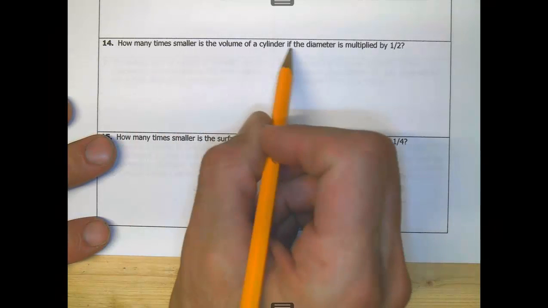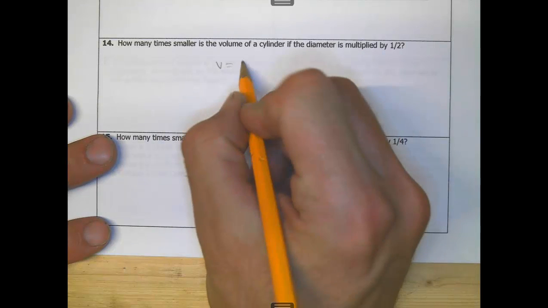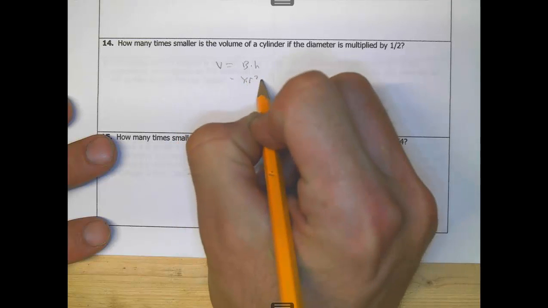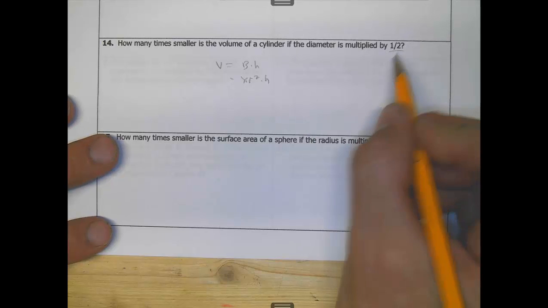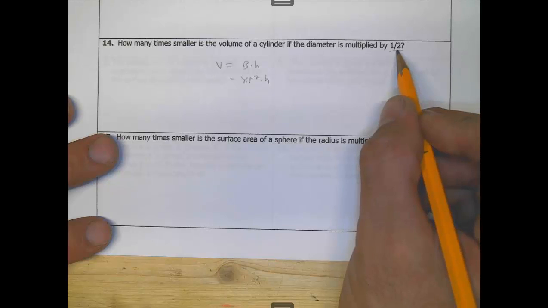Next question, 14. It says how many times smaller is the volume of a cylinder if the diameter is multiplied by 1/2. I always write out the formula. The volume of a cylinder is the area of the base times the height. The area of the base is a circle, so it's pi r squared times the height. Now we want the diameter multiplied by 1/2. If the diameter is multiplied by 1/2, then the radius is also multiplied by 1/2, because the diameter is just 2 radius.